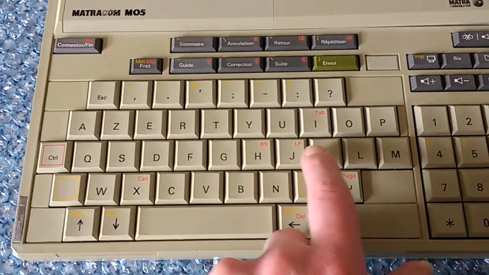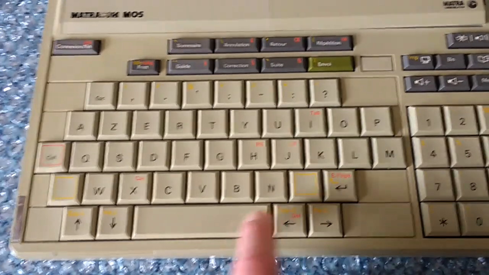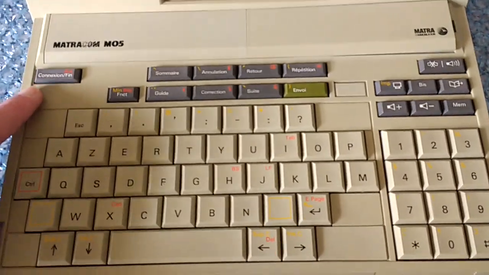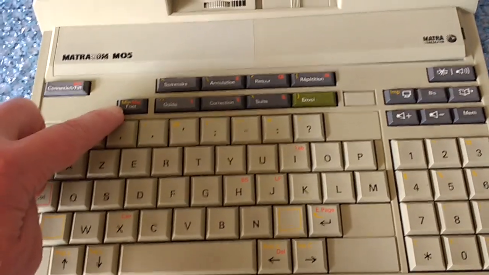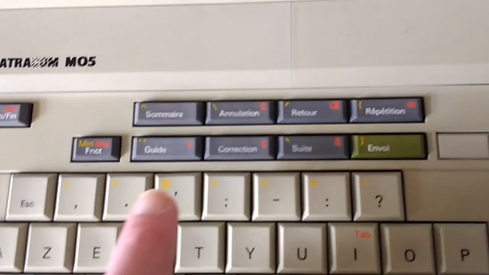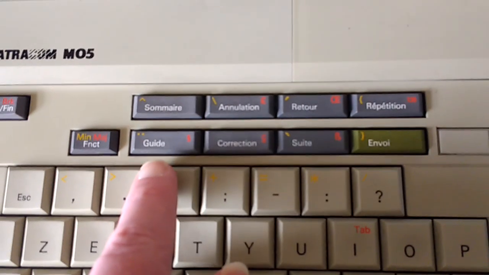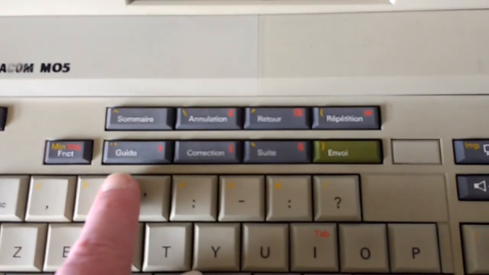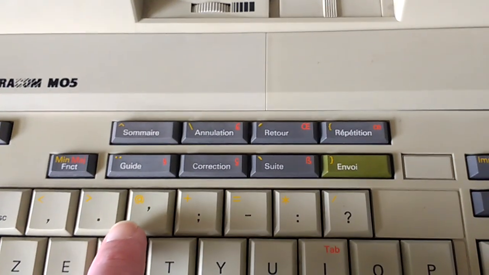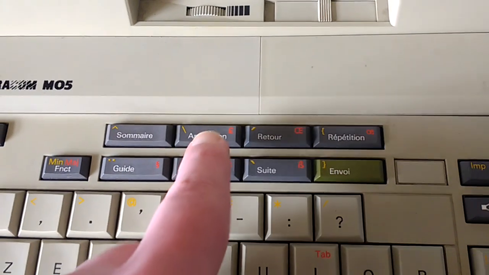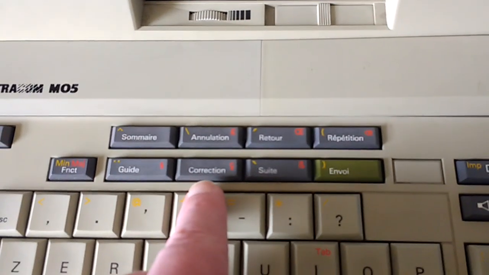Nice sounding membrane based keys. As you can see, we have our connection and terminate button here. We have our function and dual shift key here. Then, working through the function keys in English, we have summary and guide, which would take you to the designated Minitel usage guide. Then you have cancellation. Correction, obviously.